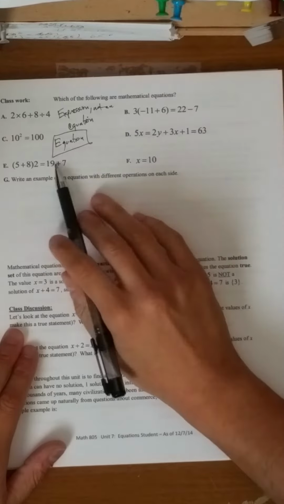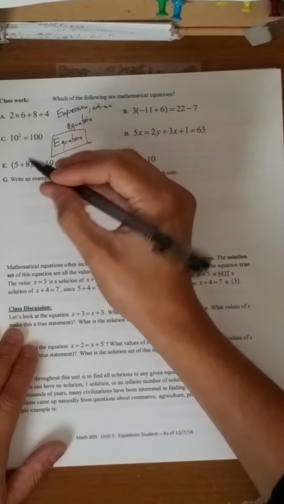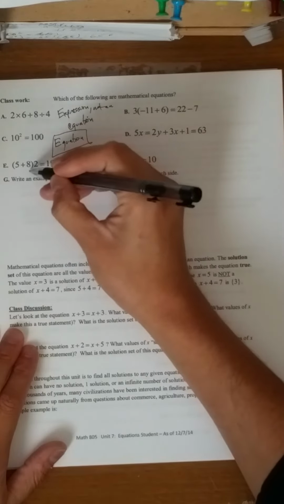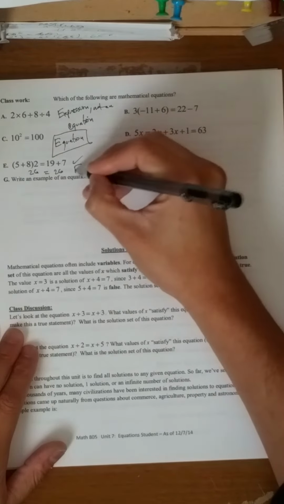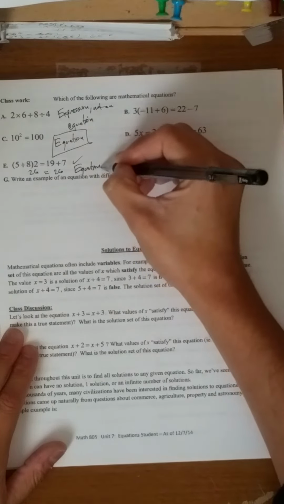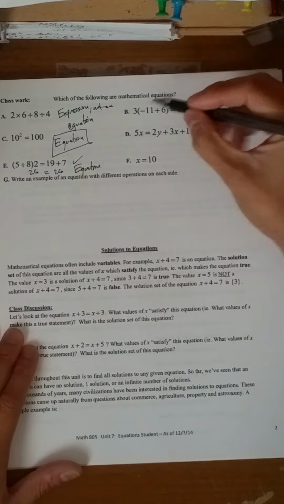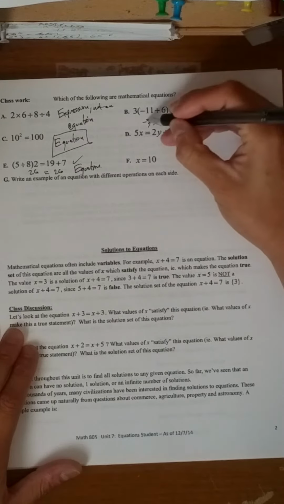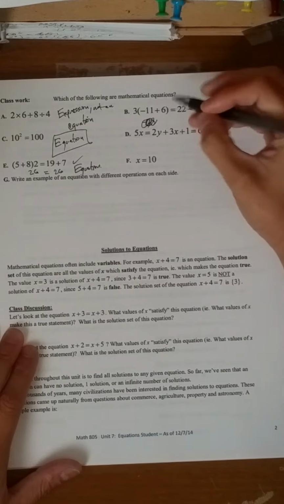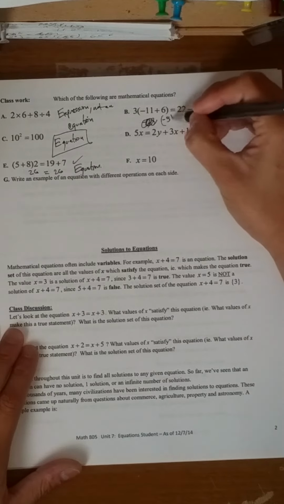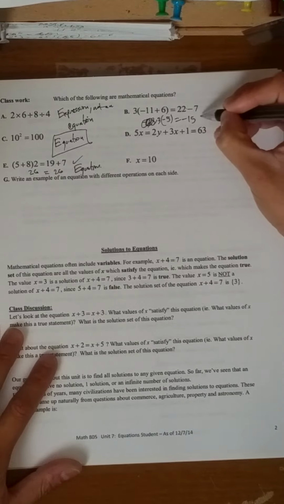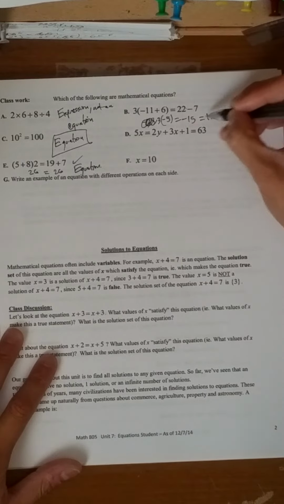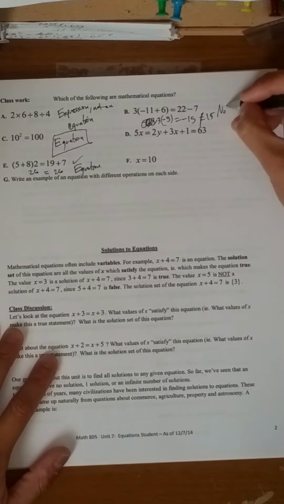This here, we have to check if it's true. So let's see, 5 plus 8 is 13 times 2 is 26. Is that equal to 26? Yep. So this is an equation because it's true. Here, let's check. Negative 11 plus 6 is going to be minus 5 times 3, which is negative 15. And then 22 minus 7 is just 15. And these are not equal. So this is not an equation.